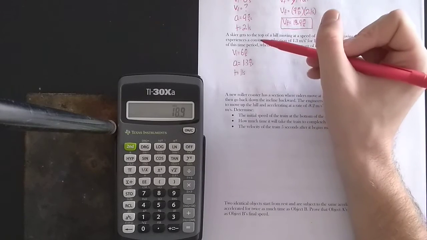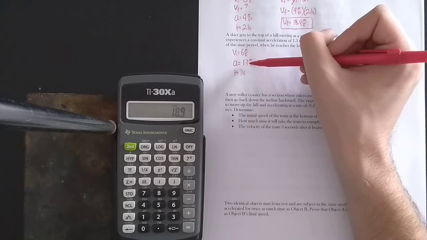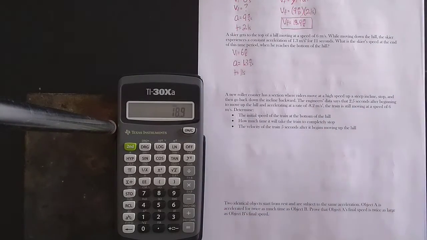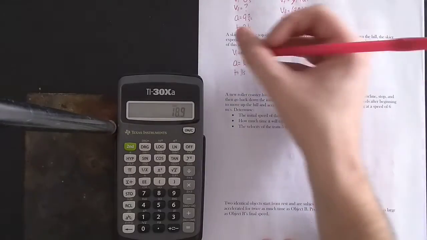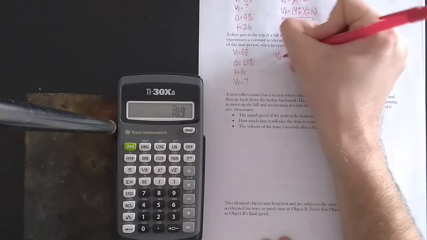Notice that the skier, we can probably safely say, is moving forward, and the velocity and the acceleration have the same sign. They're both positive. This means we should expect the skier to be speeding up. What is the skier's speed at the end of this time period when he reaches the bottom of the hill? In other words, what's his final velocity?